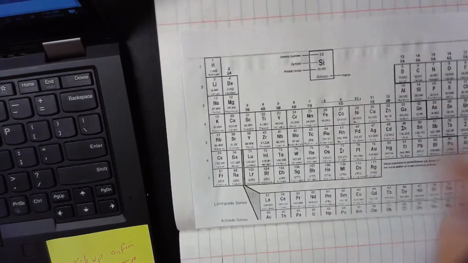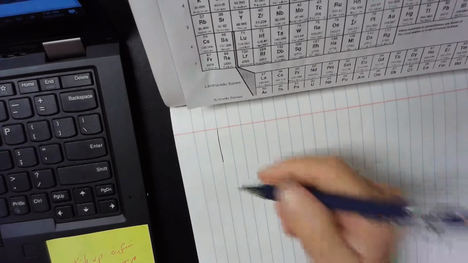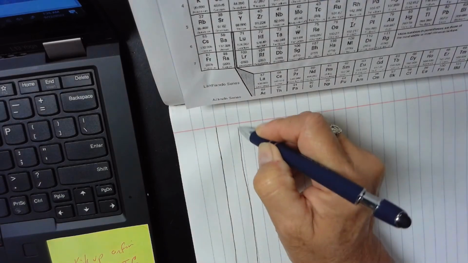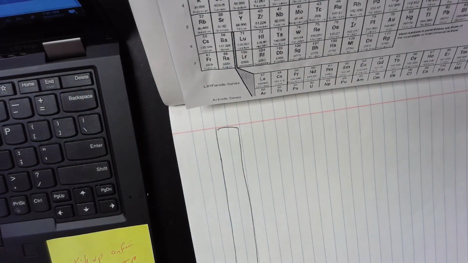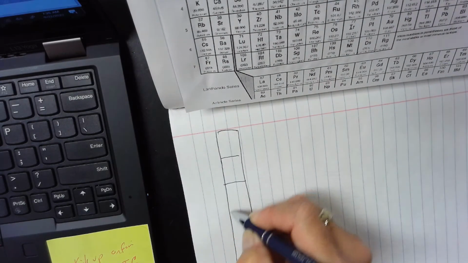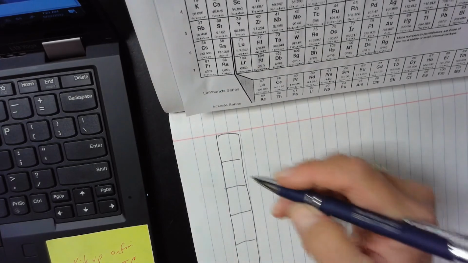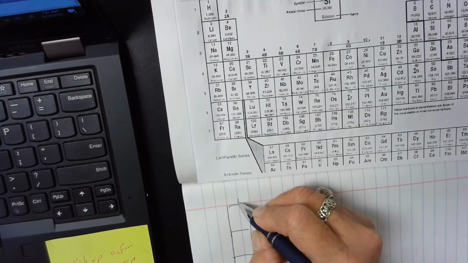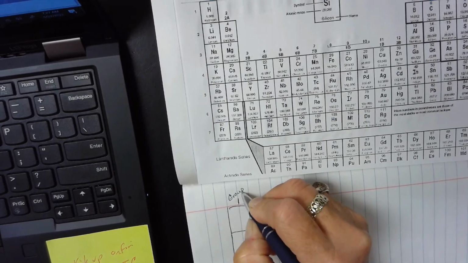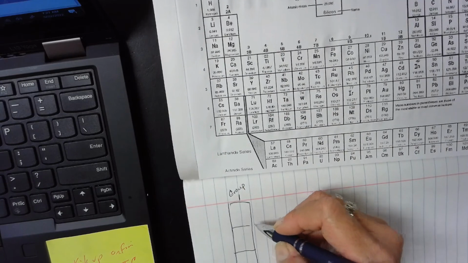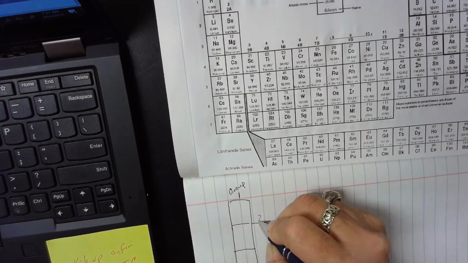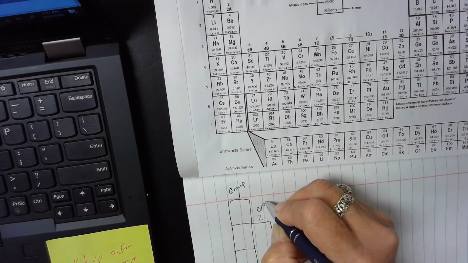So I want you to draw here a column. All right, so this is called a column. You might see that on a test, right? And we're going to do this first column, so put a number 1, and we call that a group. These are all called groups. So there's group 1, and then you're going to see a 2 here. That's called group 2.